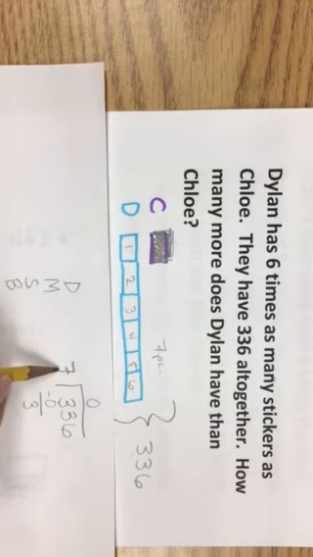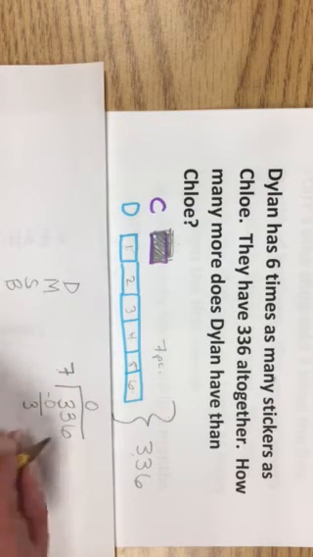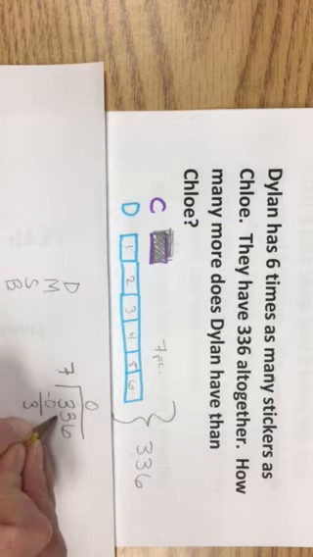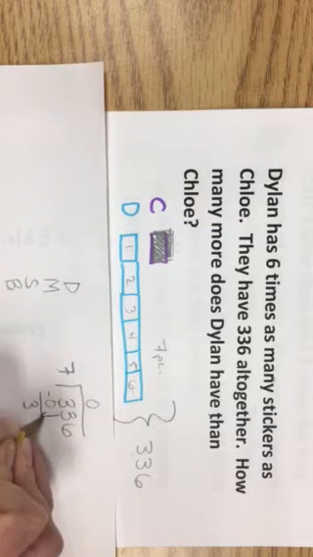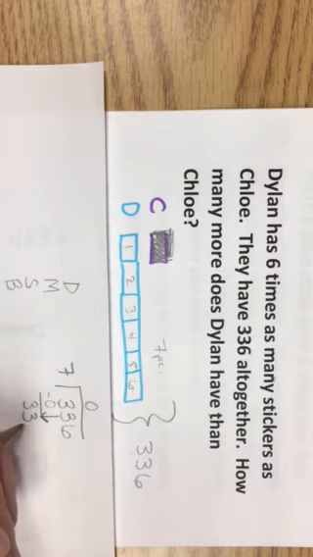Does 7 divide into 3? No, Miss Nawg-Dawg, we told you that. We put the 0 placeholder. So what can we do? We can bring down the next digit and try to divide into that digit as well. So we bring down this 3. Now I have 33. Does 7 divide into 33?